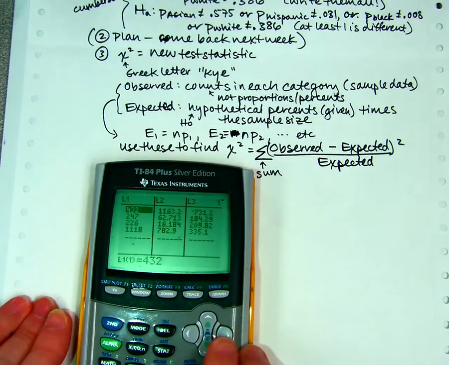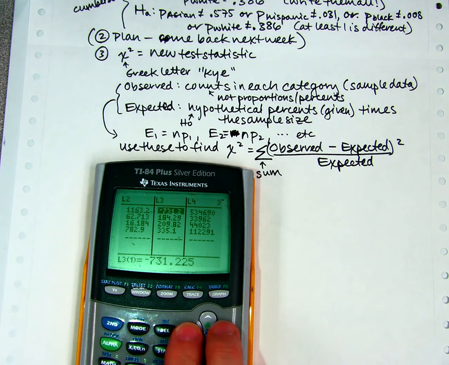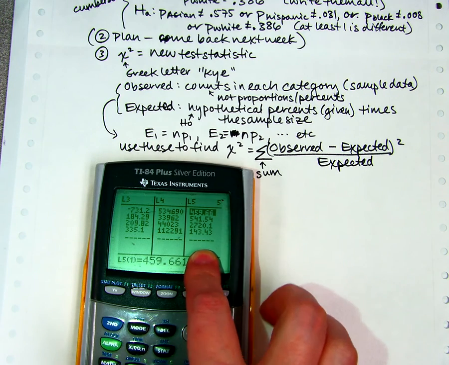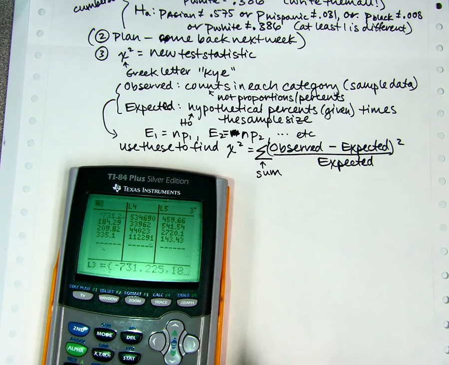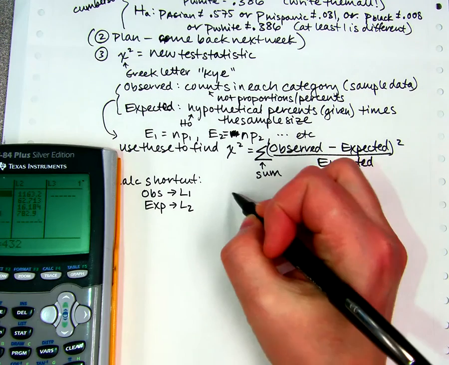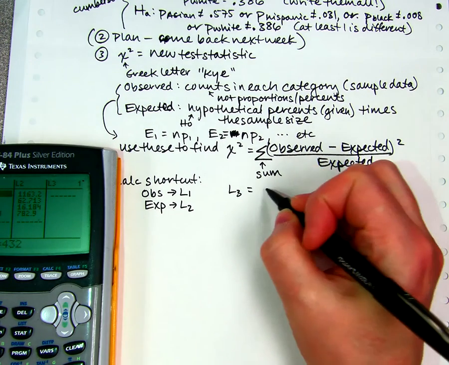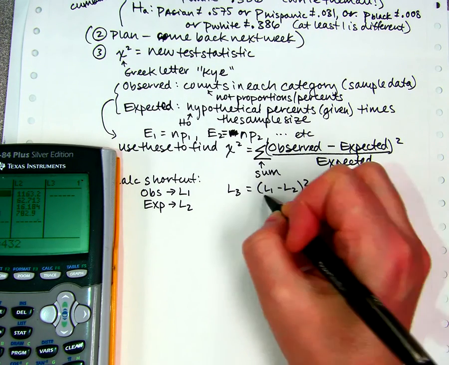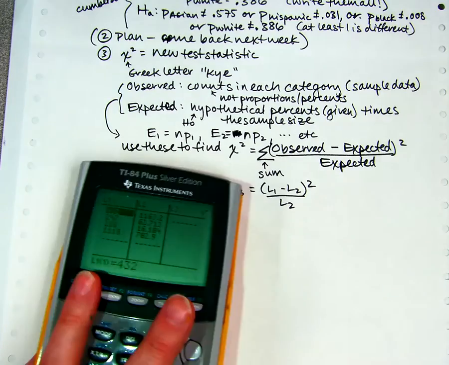So what you do, actually, this is the whole table from the warm-up. List 1 is observed, list 2 is expected, should be the same numbers you just saw. List 3 is the subtraction, list 4 is squaring them all, and then we divided them all. These are the same numbers you got. You can go straight to list 5 much quicker than what we did in the warm-up, and I wanted to show you that. So I'm going to clear out list 3 and show you how to do it much faster. The shortcut is you take list 3 and you tell it to do this formula: list 1 minus list 2, squared, over list 2. Here's how you make the calculator do that.